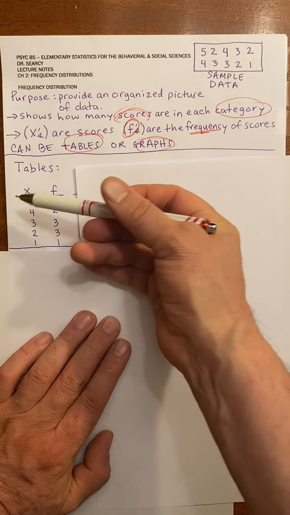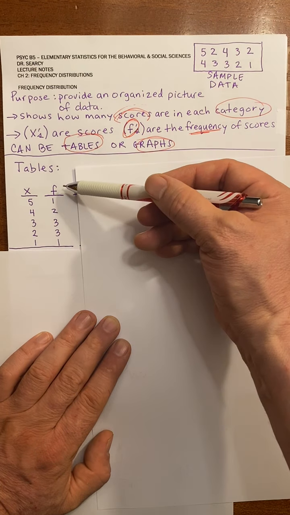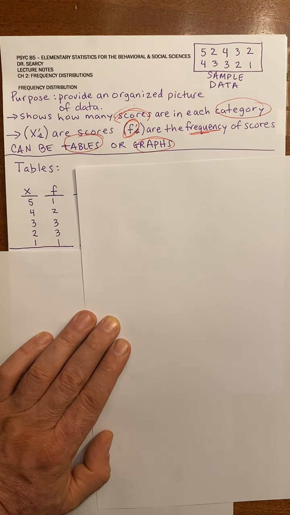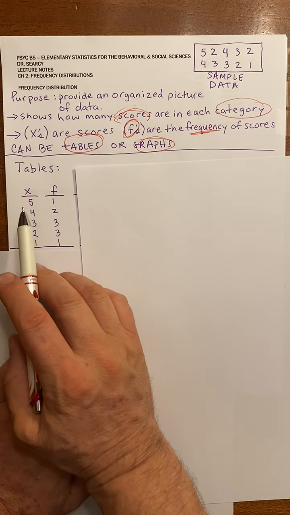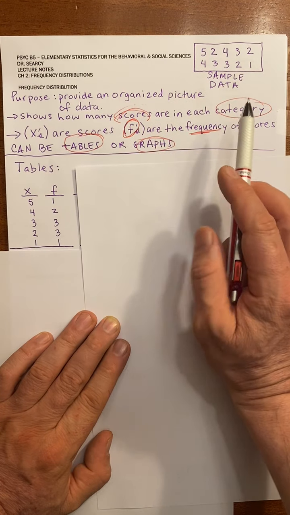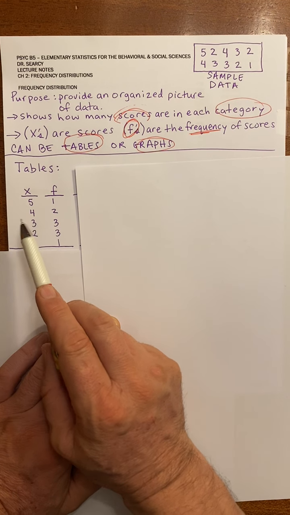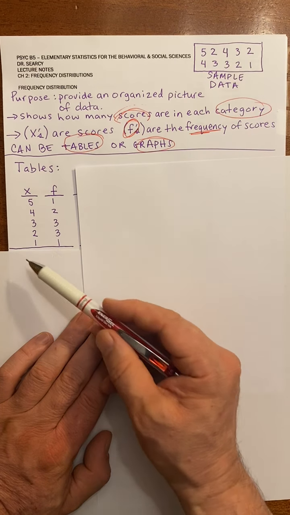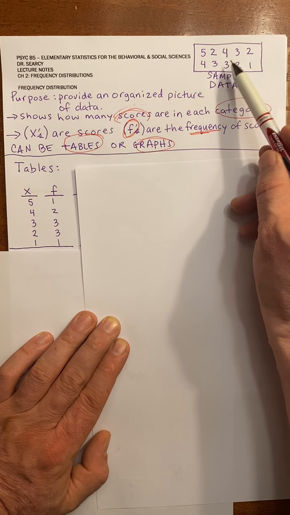Remember that X is the category of scores and F is how often each score occurred, right? So the way that this is organized is I'm saying that for the score of 5, there was one person that got a 5, and that was that one person right there. For the score of 4, there were 2 people who got 4s. We already pointed them out, that person there and that person there. For the score of 3, there were 3 3s, one there, and there.